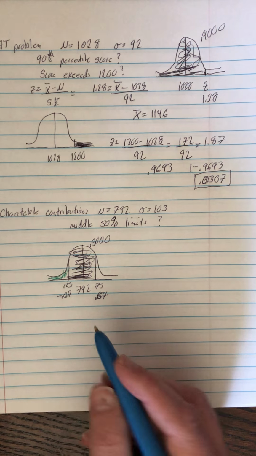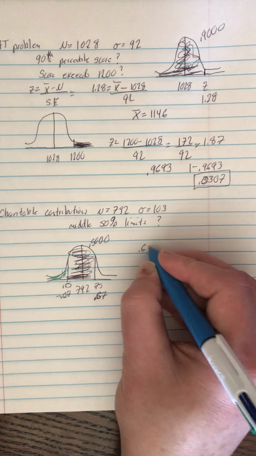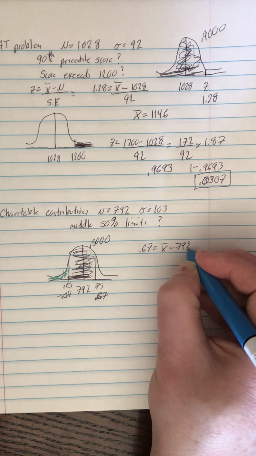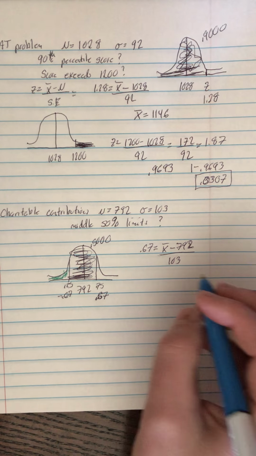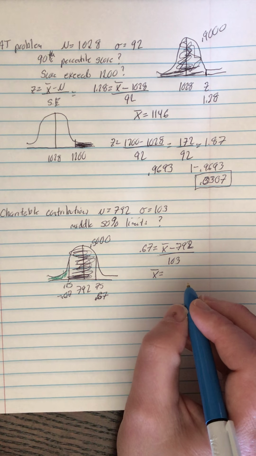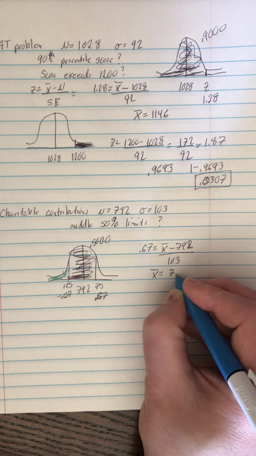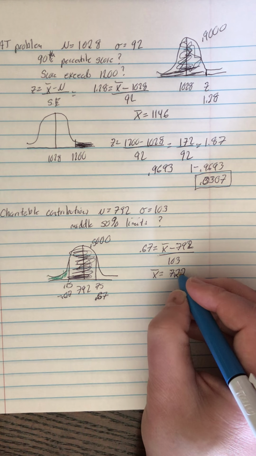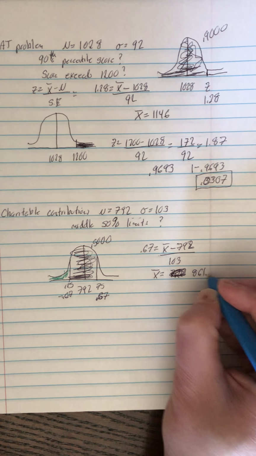All right, so now what do I do? Well, I need to find my actual numbers. So I have my z-score of 0.67. That equals x bar minus 792 over 103. So I do the math, and I should get x bar is equal to $722.99. No, that's not right. That's my small one. Now my big one is $861.01.